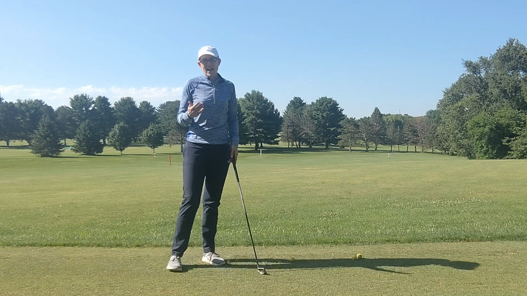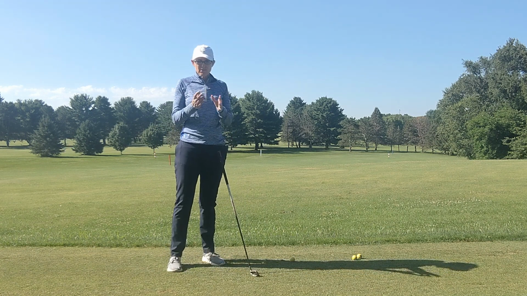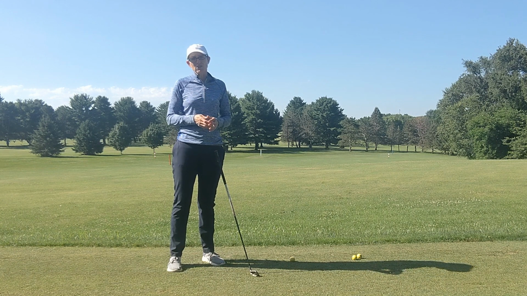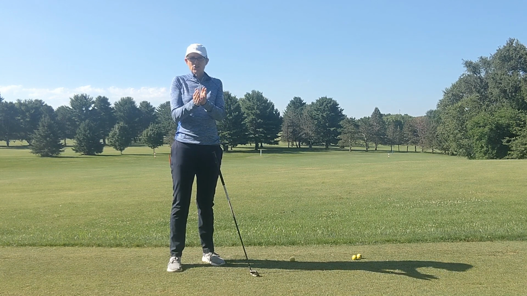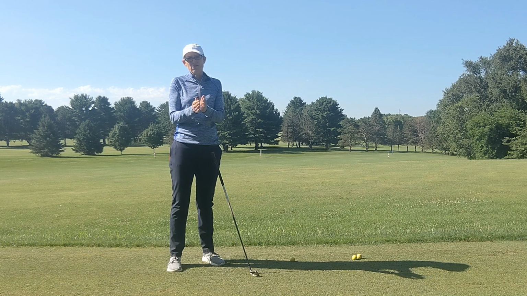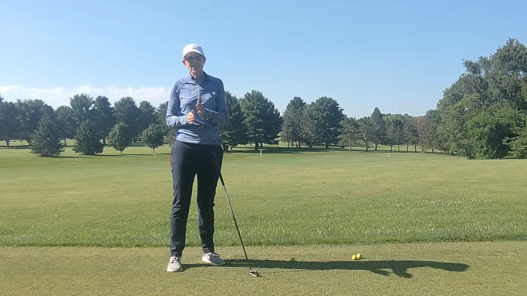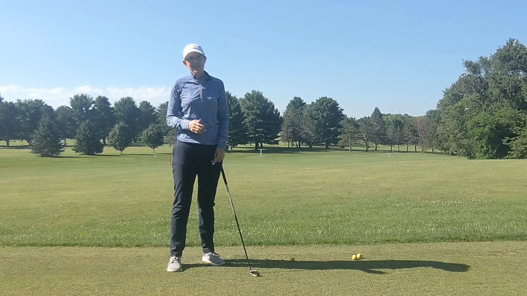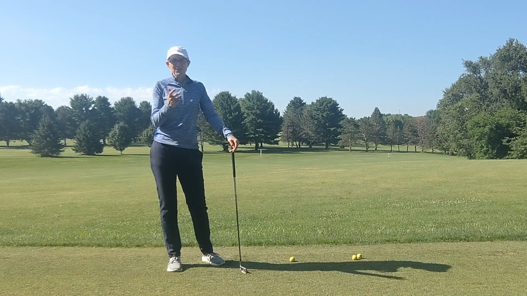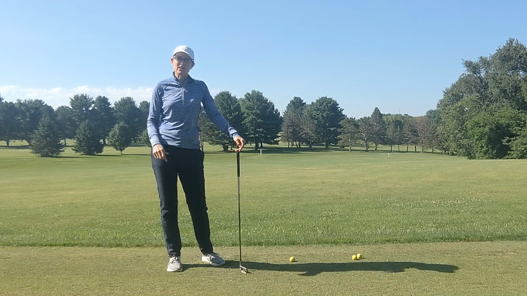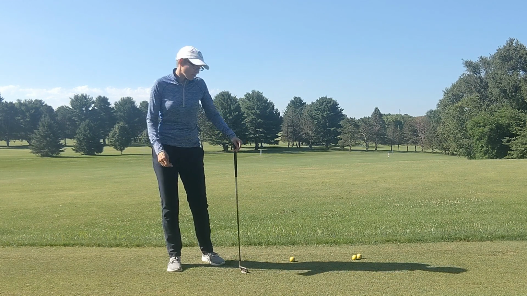So what you're going to have to do when you are trying to figure out and reduce the spin on your ball is understand whether to close the differential between the path and the face. Are you better off doing it by fixing the path, or are you better off fixing the face? And there may not be a right or wrong answer to that, but you can experiment with both and see which one gives you a better result.